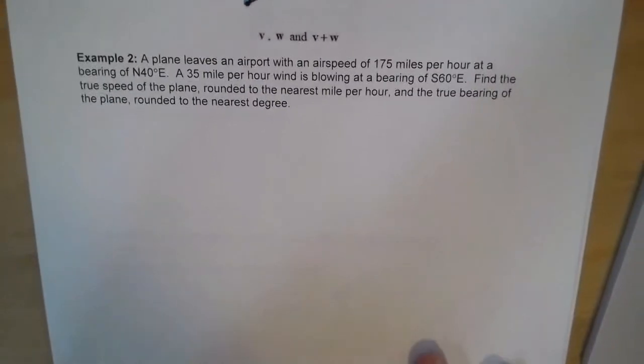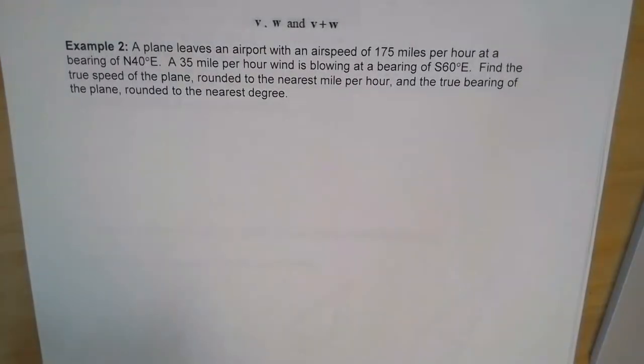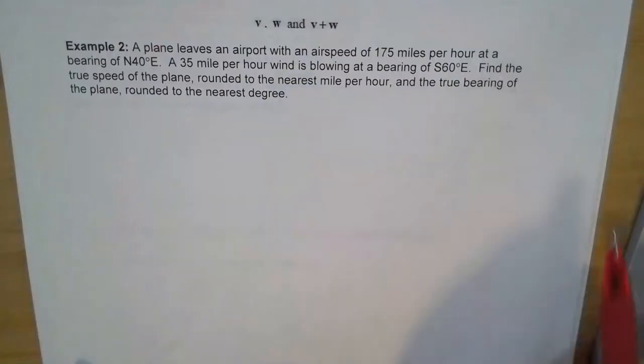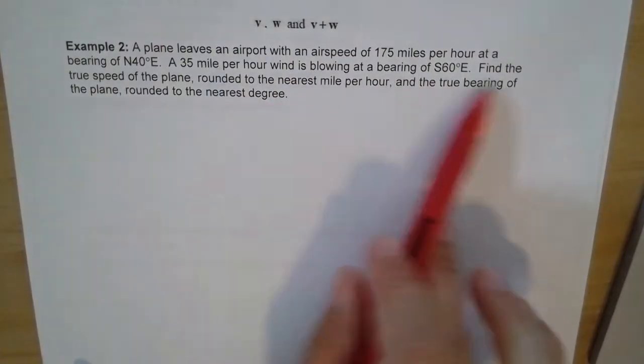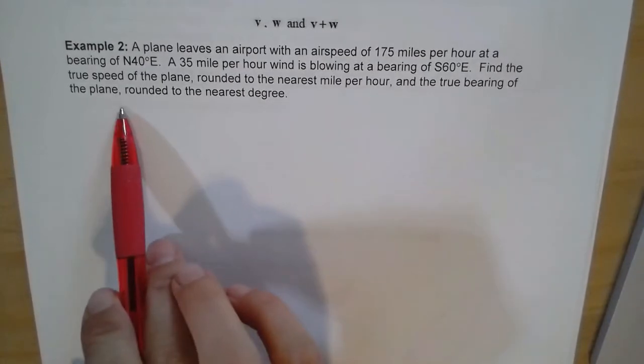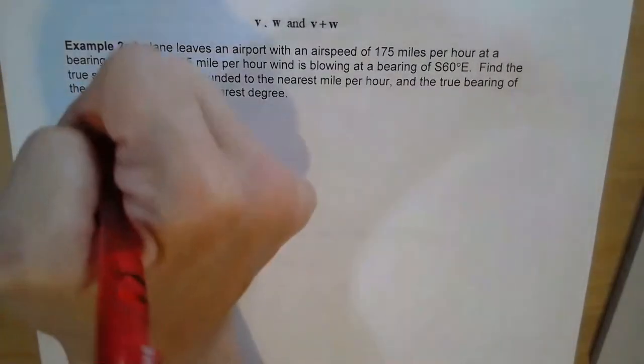Okay? Now, a couple of sections ago, we learned how to do bearings, okay? So let's keep that in mind. The first thing I'm going to do is draw this so you're able to see what's going on, and then we'll actually answer the question of finding the true speed and the true bearing, okay? So right now, let's draw this.